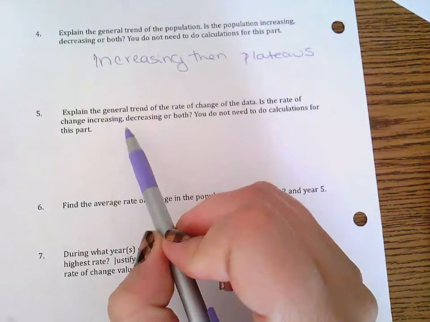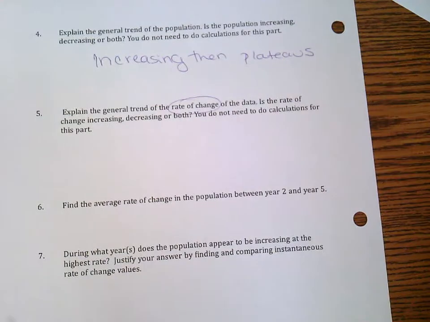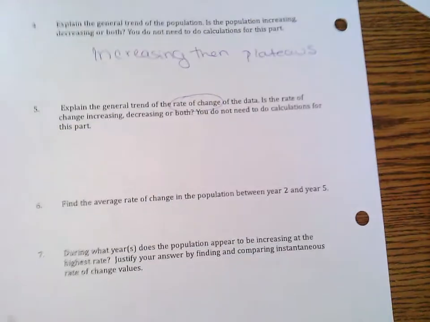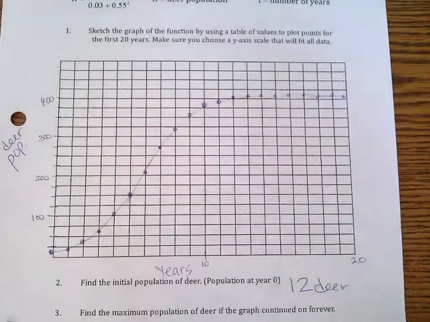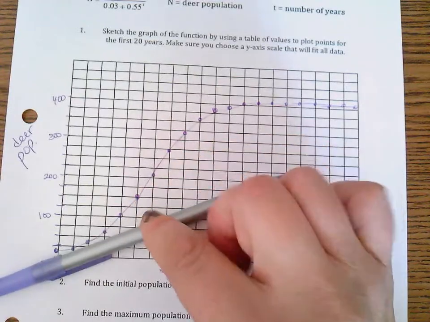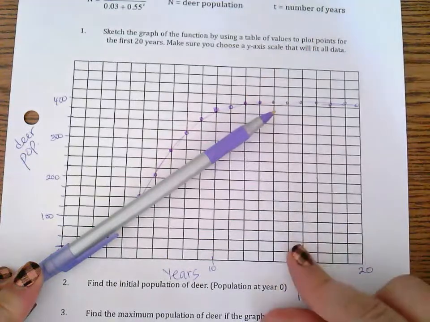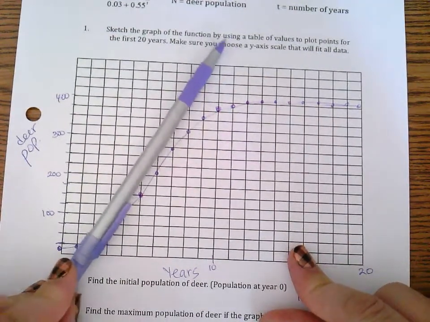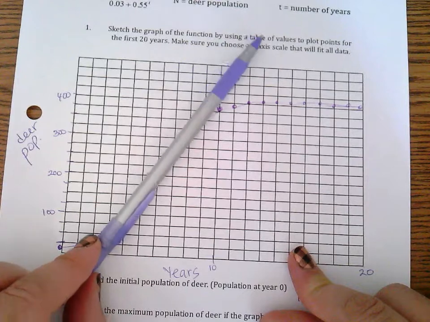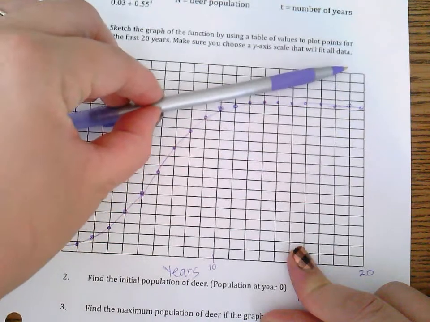If you look at question 5, what about the general trend of the rate of change? The rate of change is actually how quickly the graph is changing its slope. So if I were to look at this graph and hold my pencil here, rate of change is the slope of the line between 2 points. So here's my slope between those 2 points. And then when I go here, isn't my slope getting steeper and then steeper, steeper still? And then what's going to happen as I get towards the top? My slope of my line is going to slowly go to horizontal.